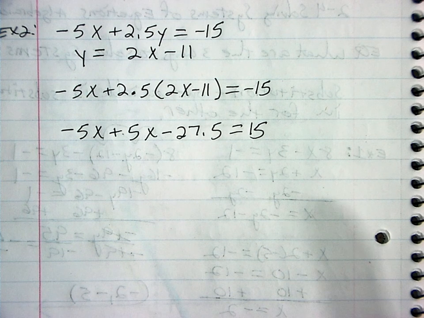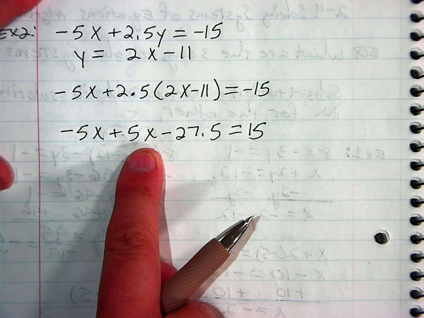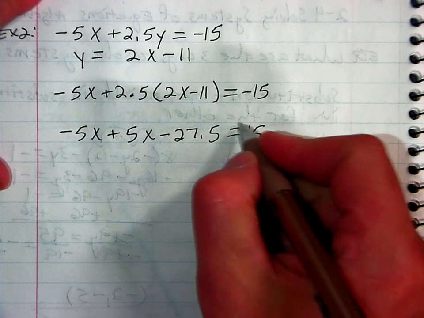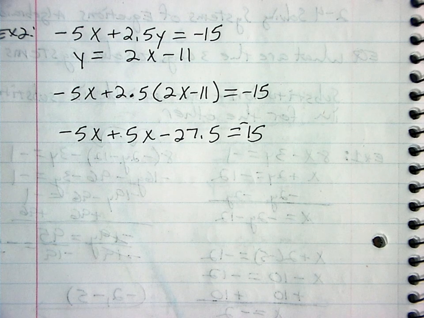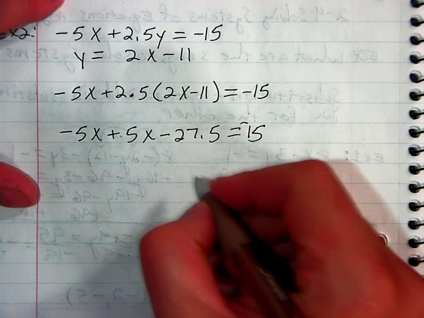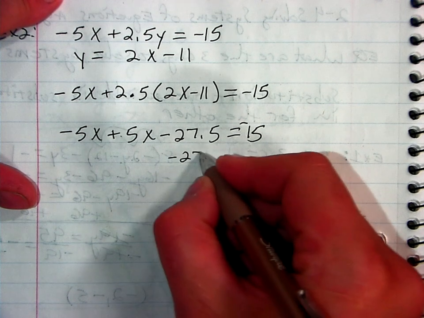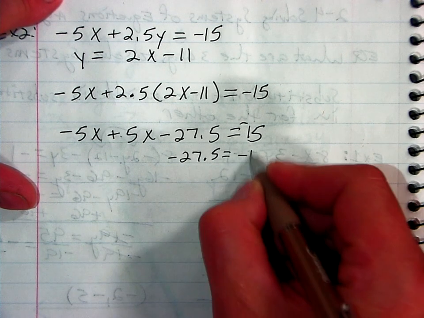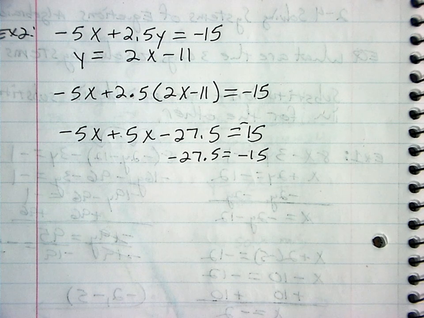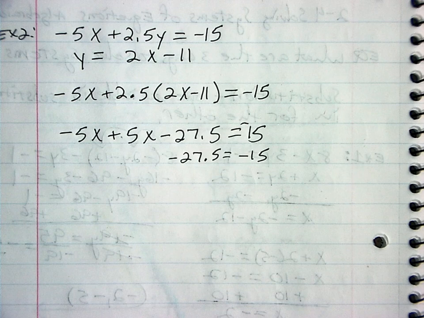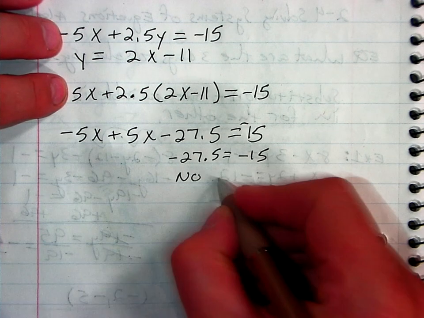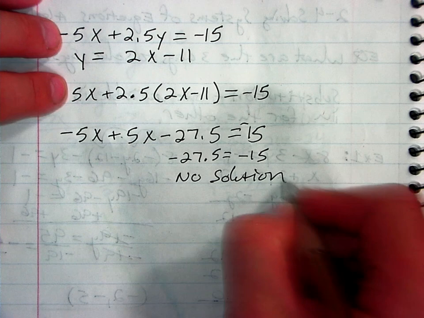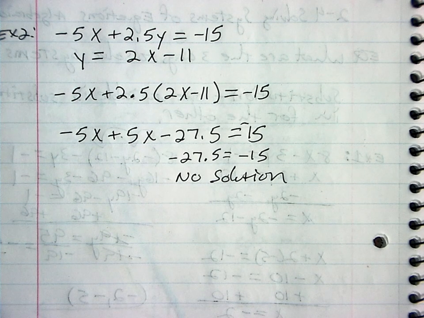All right, question for someone smart. Jonna, thank you for volunteering. What's negative 5x plus 5x? Wait, why is it positive? It's not positive, it's negative. It would be 0. You are correct. All right, a follow-up question. Does negative 27.5 equal negative 15? You're not Jonna, but I appreciate the effort. Jonna, does negative 27.5 equal negative 15? So our answer is no solution. So what kind of lines must those be if there's no solution? Parallel.